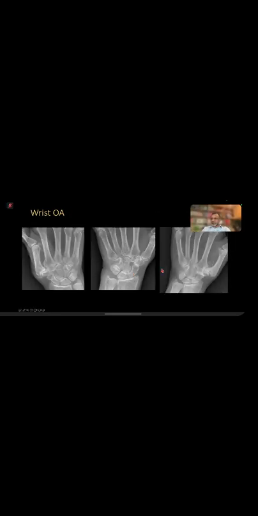And it can be associated with subluxation. Okay, I'll show you a few examples. But the most important thing to remember is that this space, the radiocarpal joint space, is preserved. So this joint is not involved in osteoarthritis generally. So let's look at a few examples.